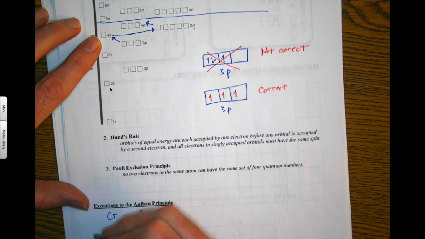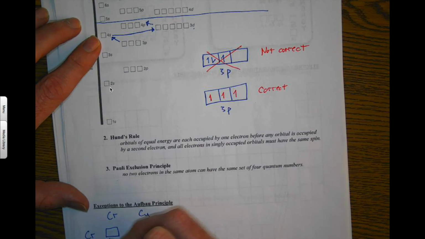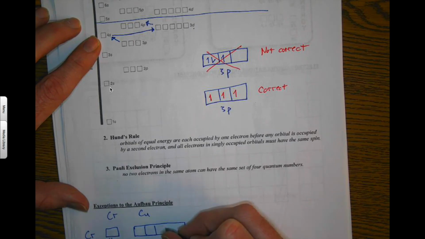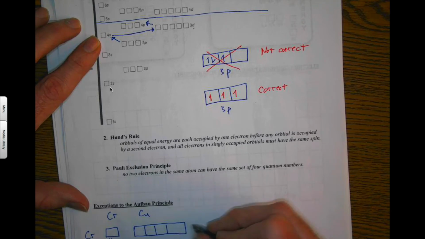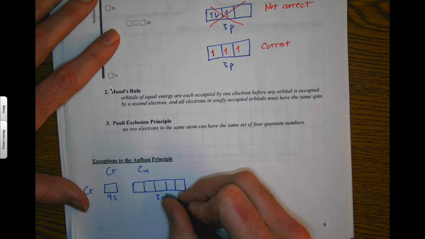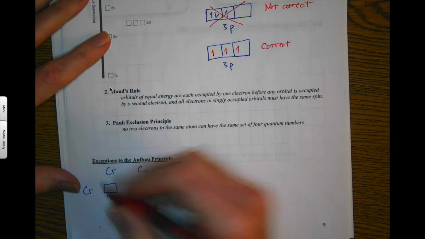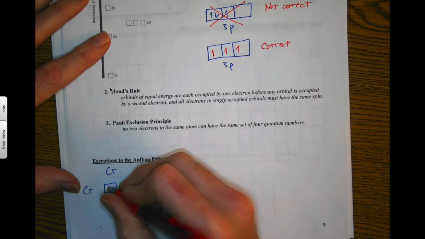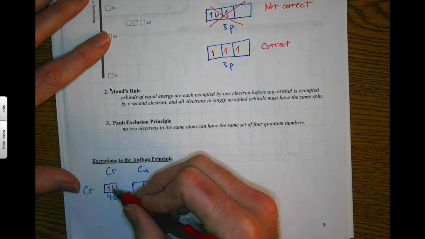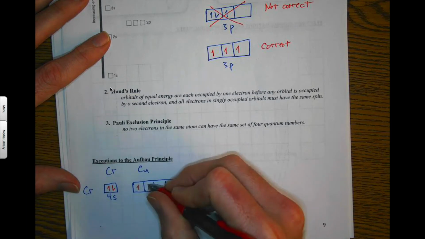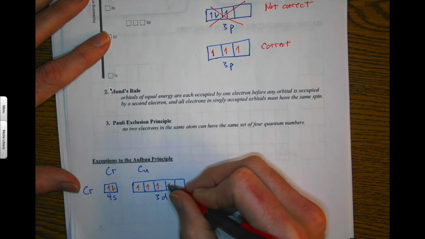So for chromium, it has the 4s and it has the 3d: 1, 2, 3, 4, 5. That's the 3d. Now normally what you would expect to see is you would fill up 2 electrons here and get 4 in the 3d for chromium.